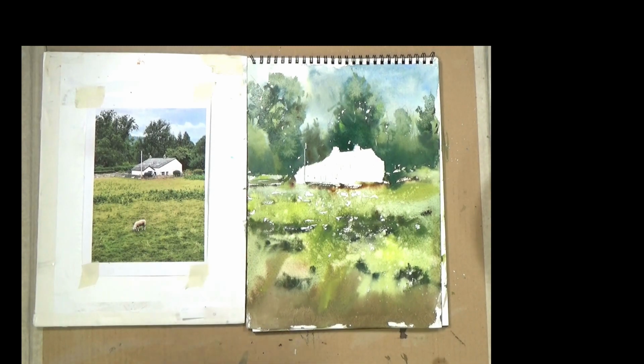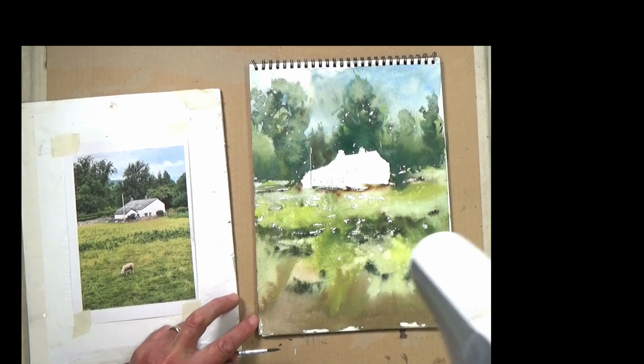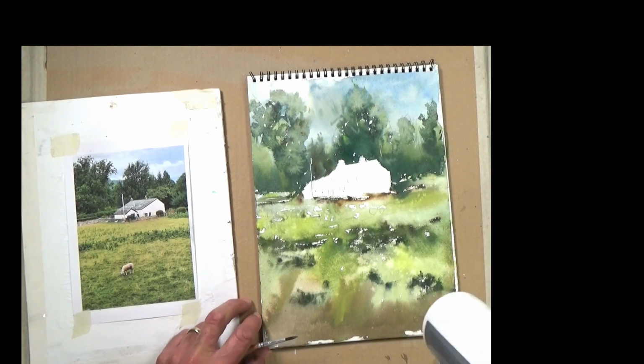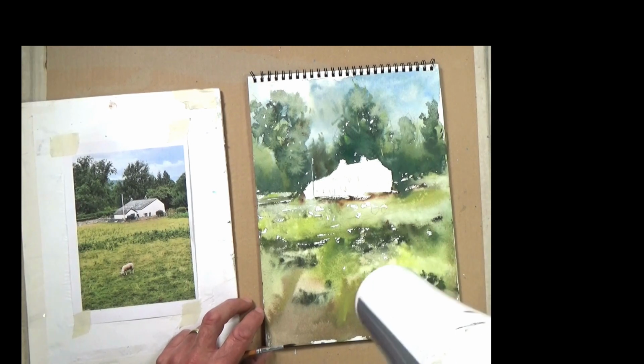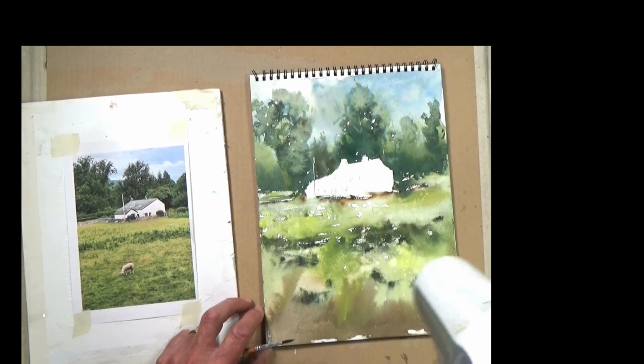And if you have a look at that foreground, there's a lot of white paper in small sections, in small bits, where the brushwork that I've been using has missed the surface. This is intentionally done by skimming over the surface, leaving the white paper. I've decided to speed dry this so that we can start looking at putting some details in the farm building.